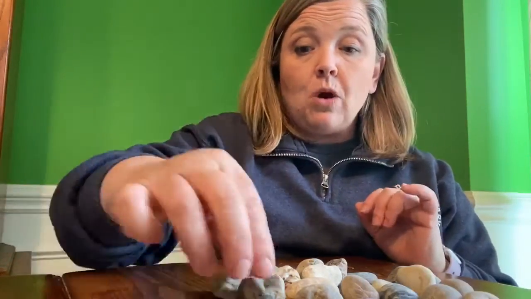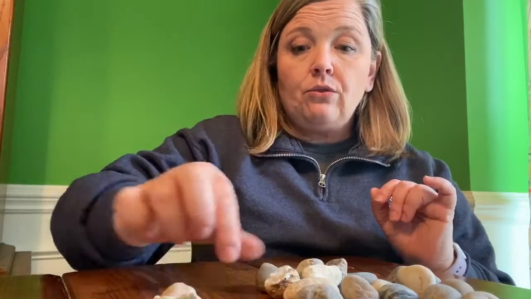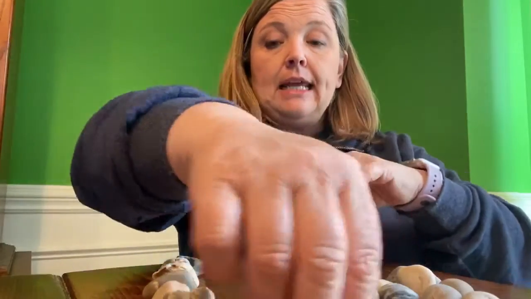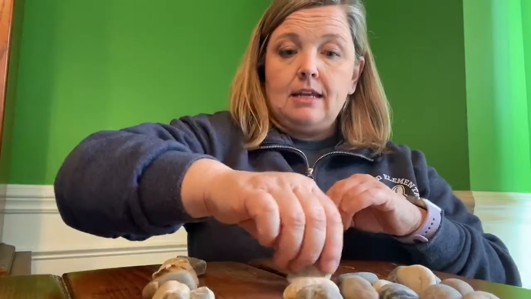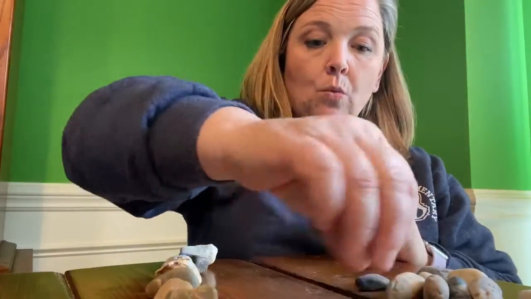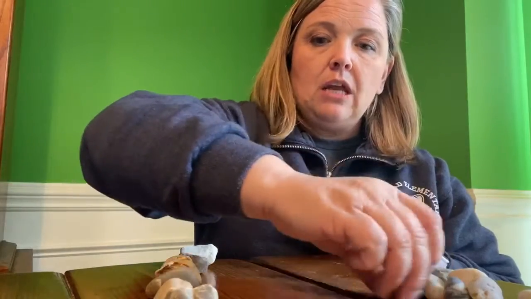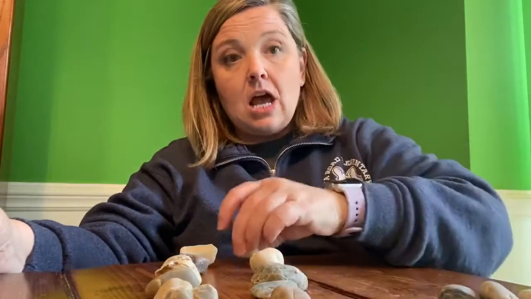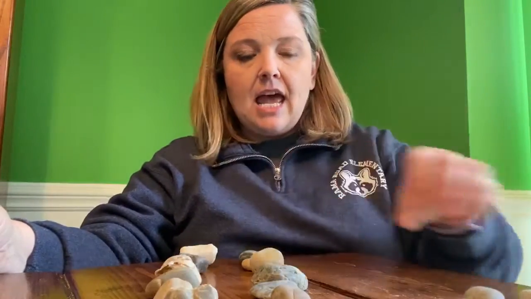I can use whatever I have on hand. So I'm going to count: 1, 2, 3, 4, 5, 6, 7, 8, 9, 10. It looks like I have a rock stick, see? All right, and now I'm going to see if I can make another group of 10. 1, 2, 3, 4, 5, 6, 7, 8, 9, 10.